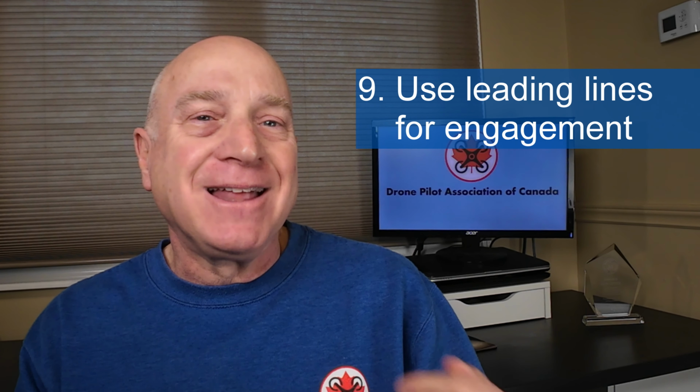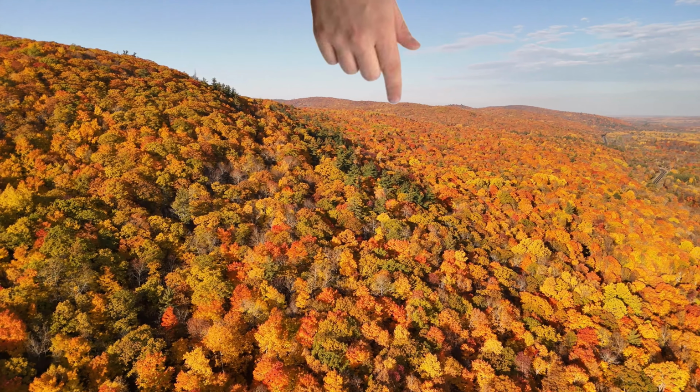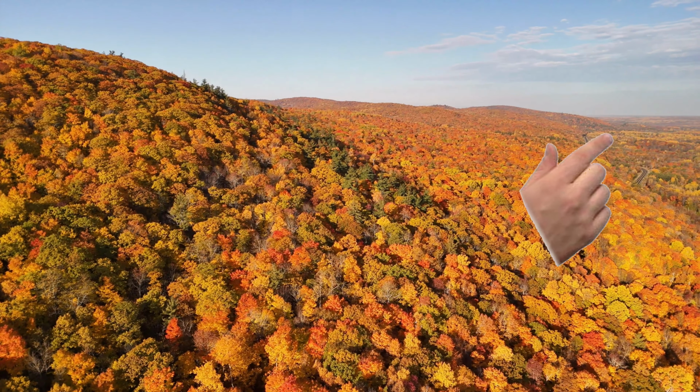Another compositional tip is to try to incorporate leading lines into your shots. Leading lines, like the crest of the hill and the winding road in this shot, add interest and really help to engage your audience in the video as their eyes follow those lines.